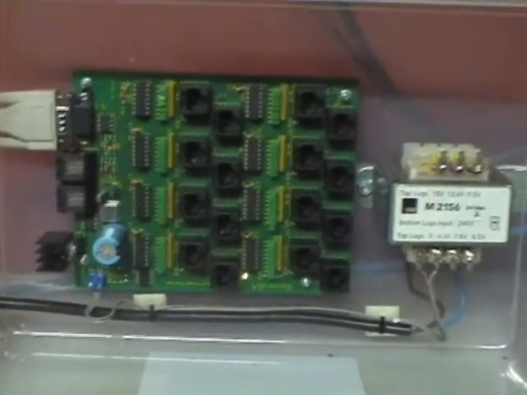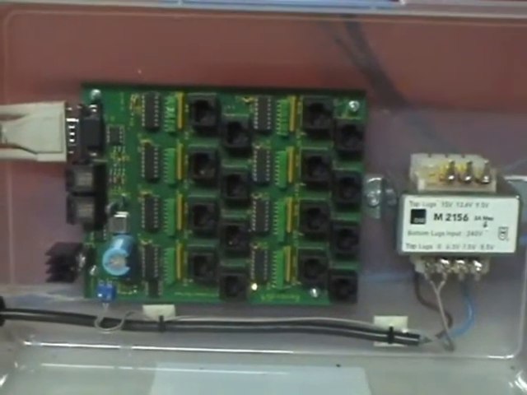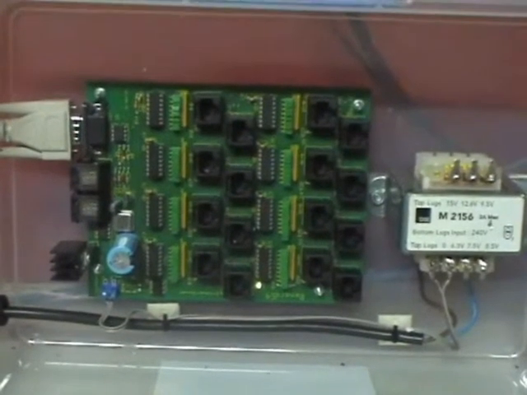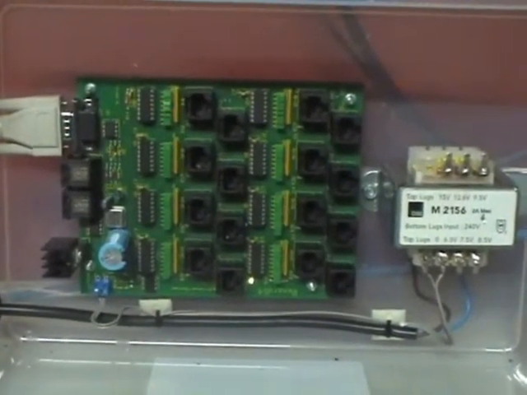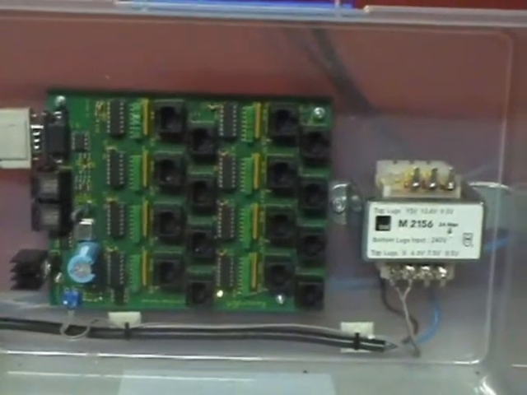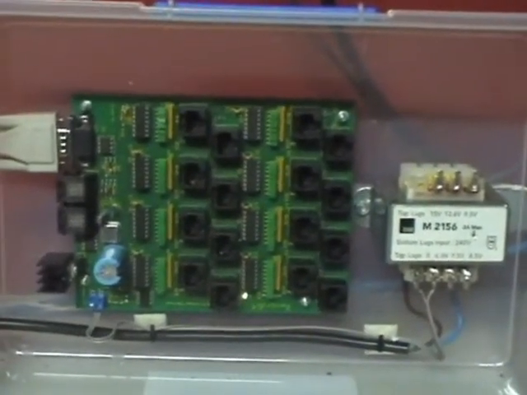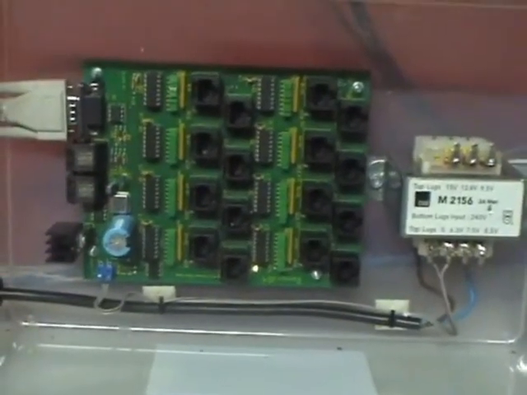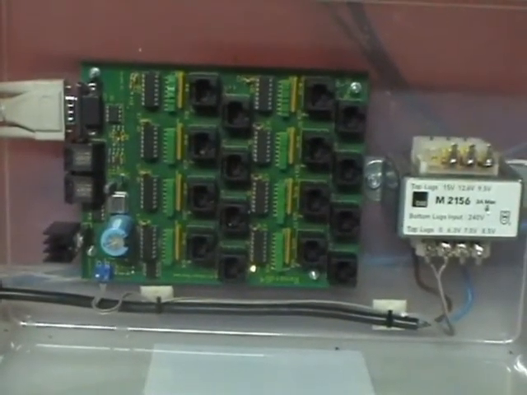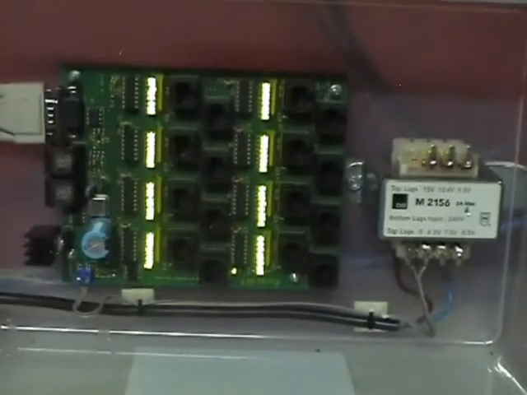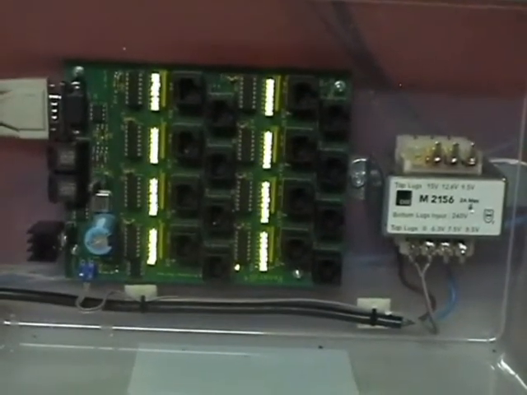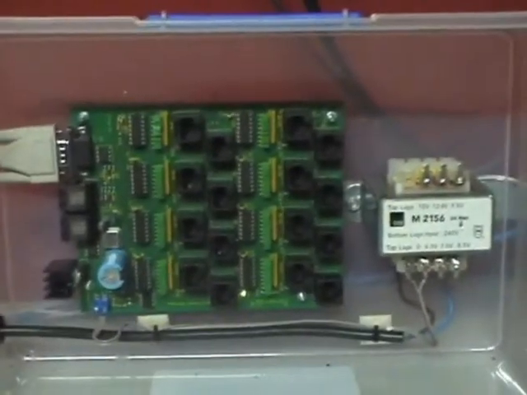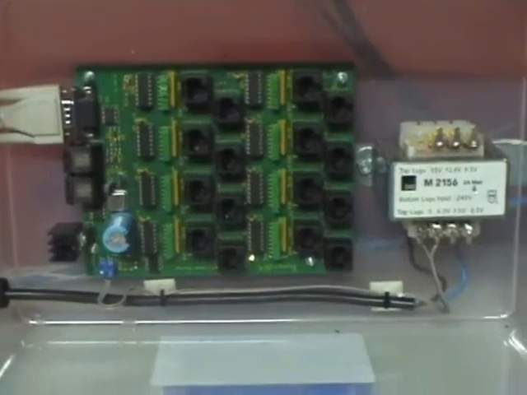In channel mode I can move up and down the channels I have created and turn each channel on and off one at a time. And in control mode, I now have all channels on, all channels off.